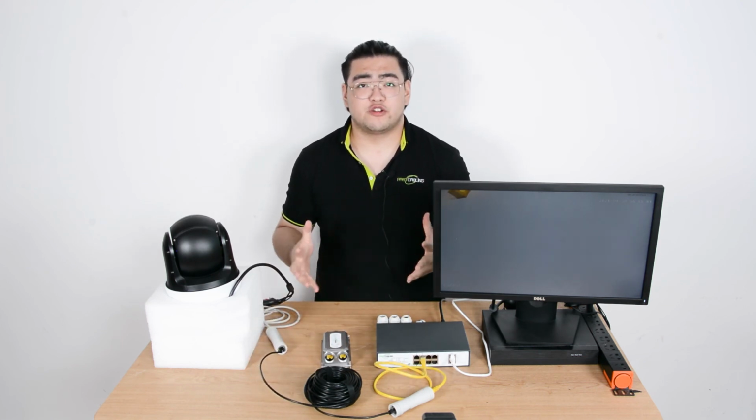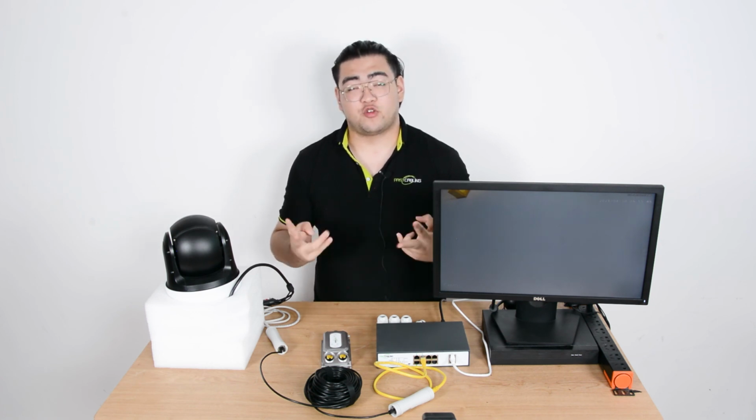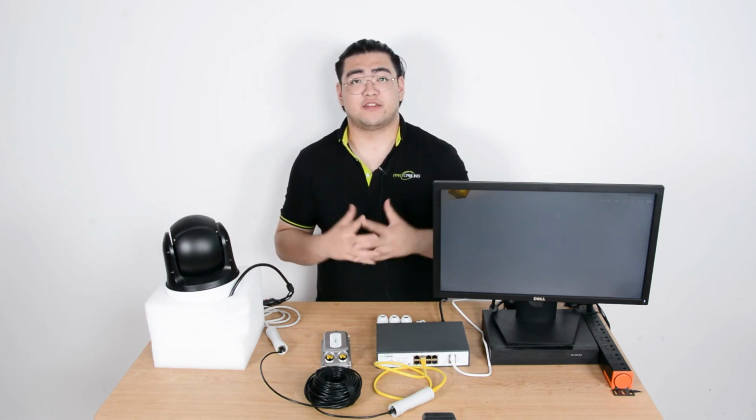We call this the 300 meter extension kit. It comes with two one input, one output PoE extenders.